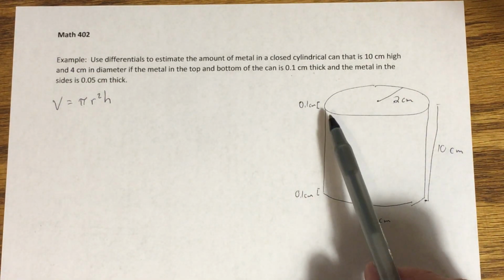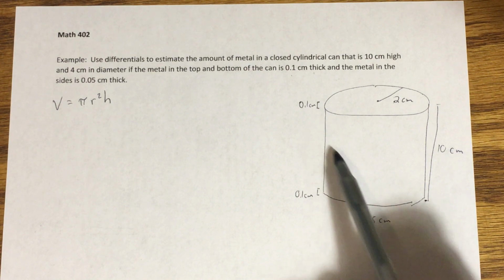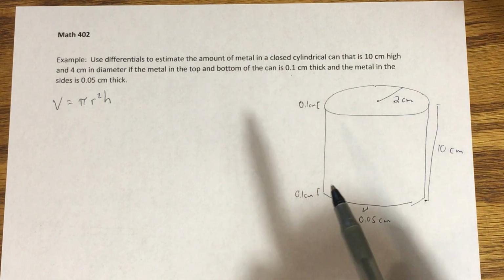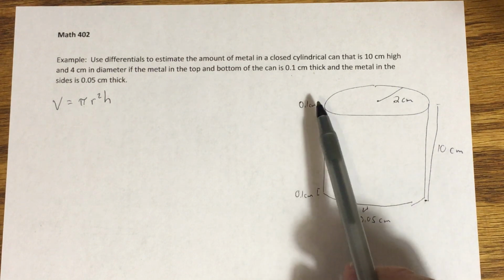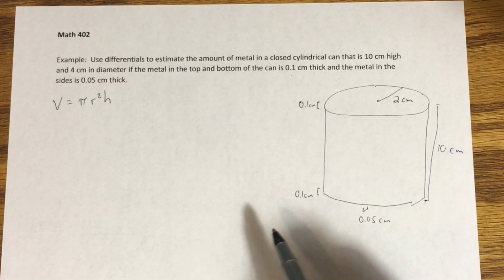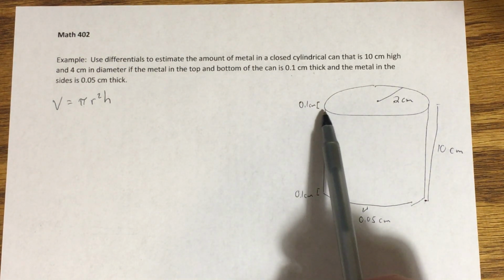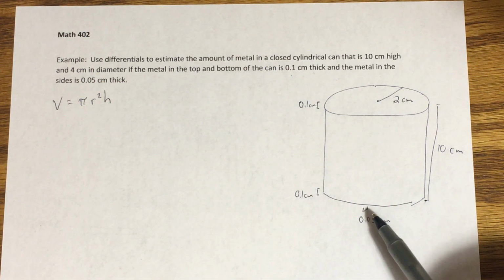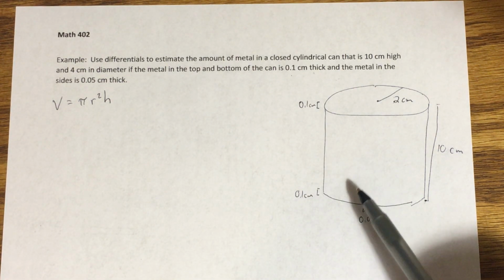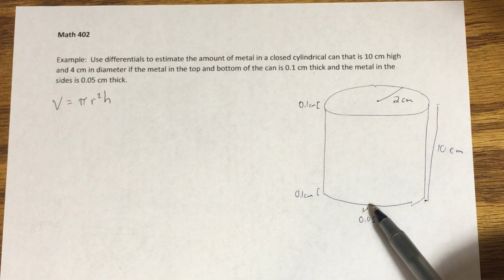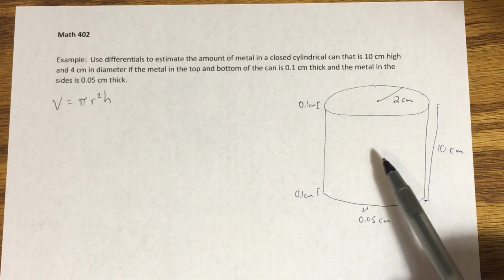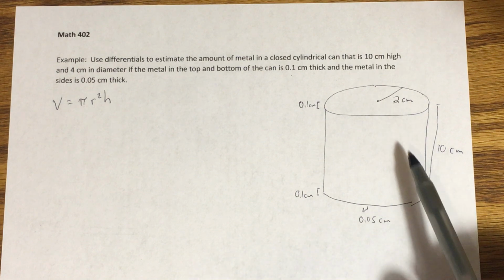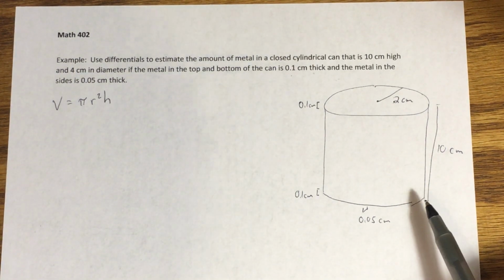And then you can think of the outer portion, which is like the outside of the surface. And those two things are separated by these thicknesses. So you can think of this 0.1 here and this 0.05 here as representing a change in height and a change in radius for this cylinder.